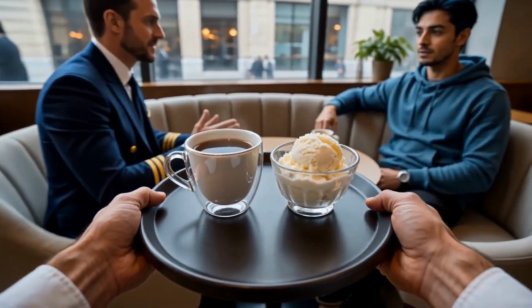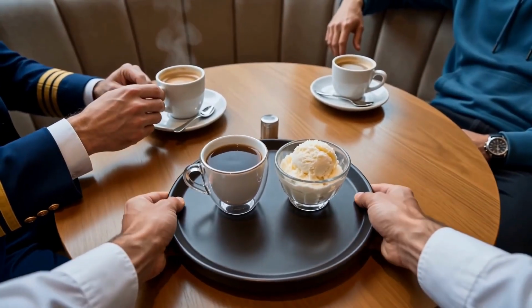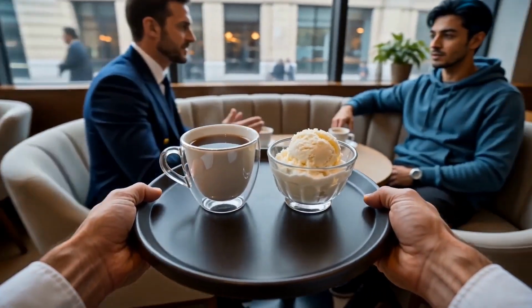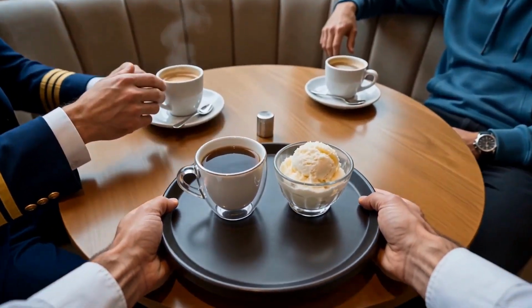But what I find even more impressive is that everything else stayed consistent. Like, the waiter still moves naturally. The camera movement stays the same. And as you can see, even my hand movement is preserved, which is pretty good.